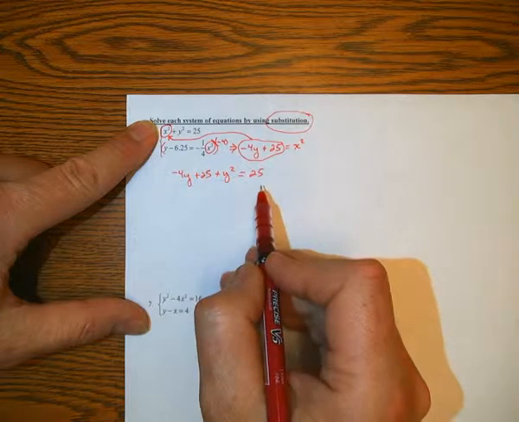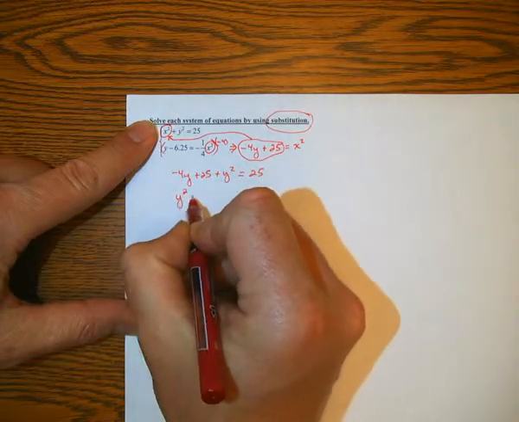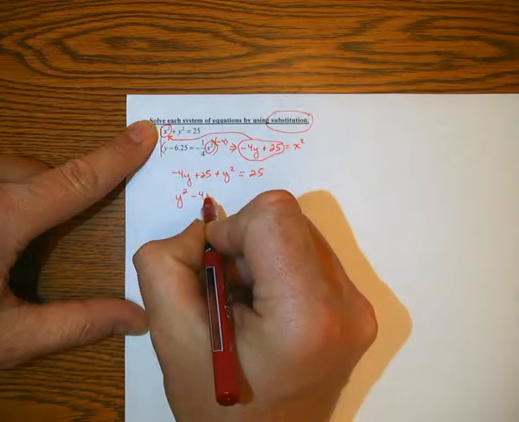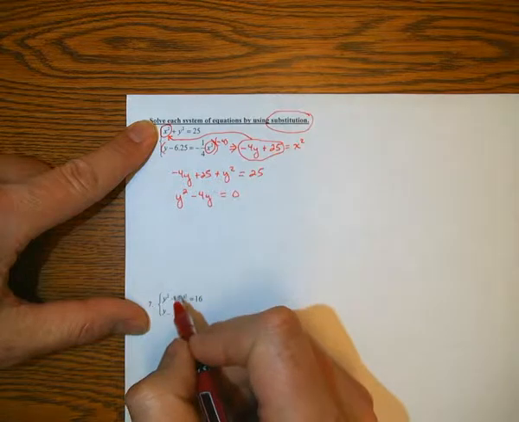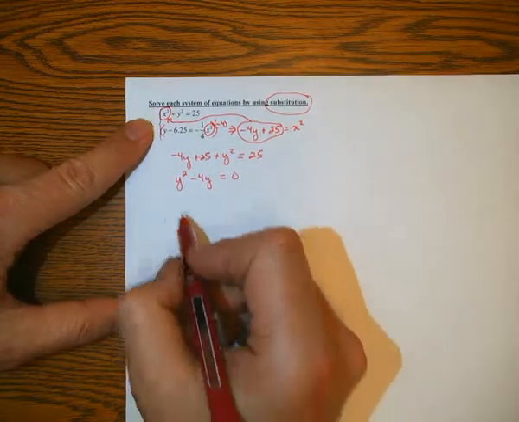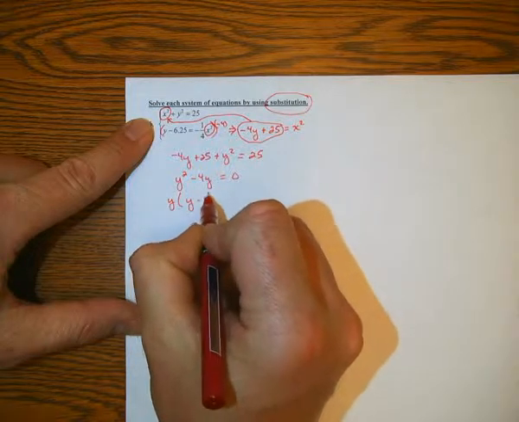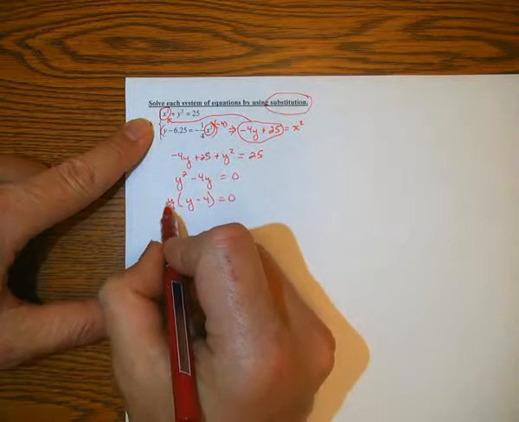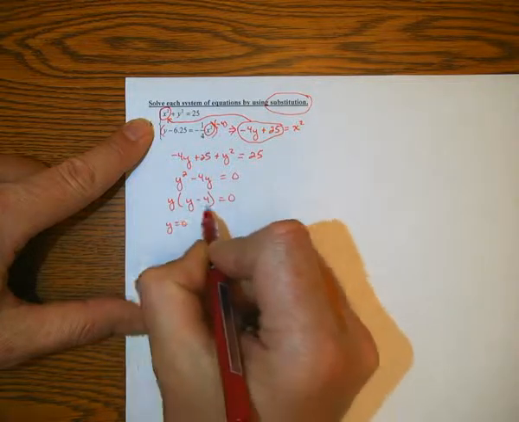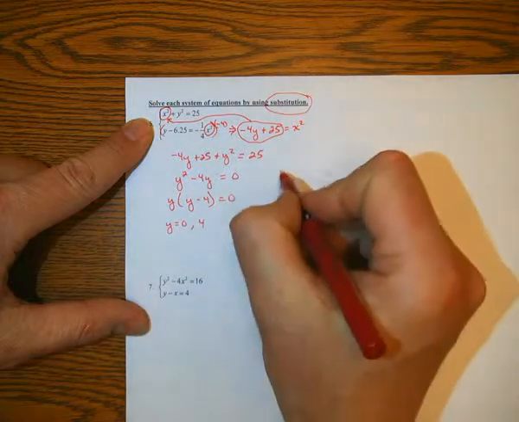This is a quadratic equation, so we need to set it equal to 0. The 25s will cancel out. Our next step is to factor. Factor out a y. And the value of y that makes this 0 is 0, and the value of y that makes that 0 is 4.